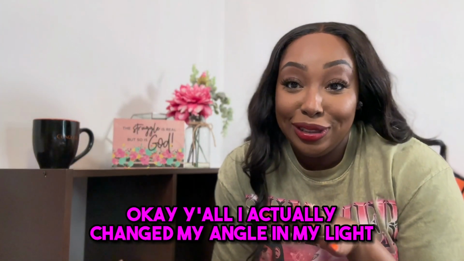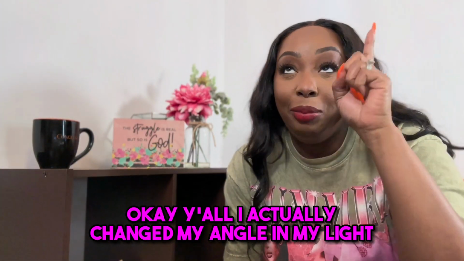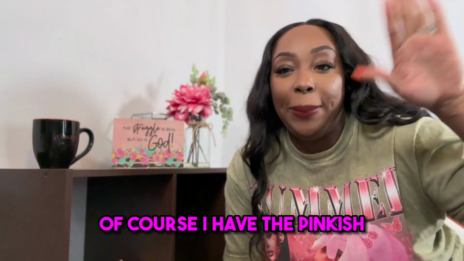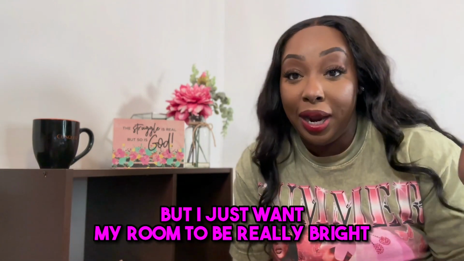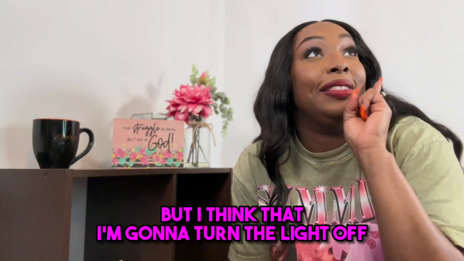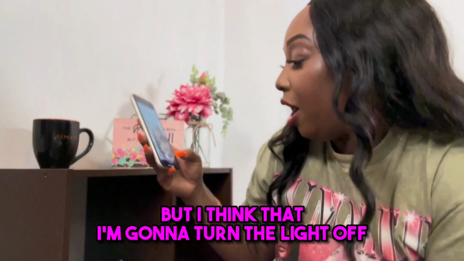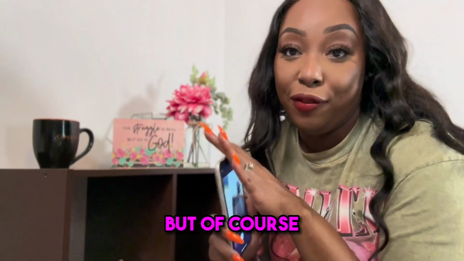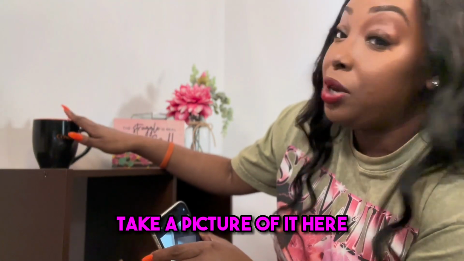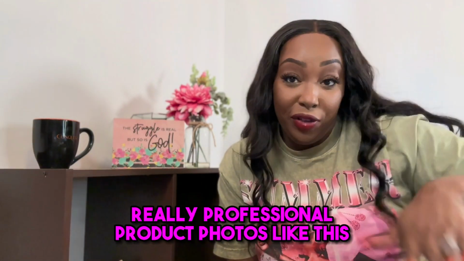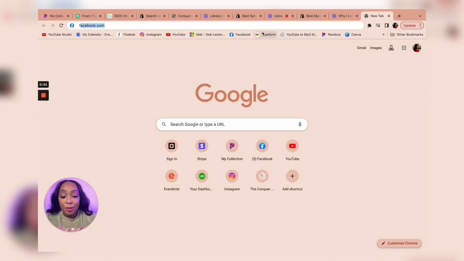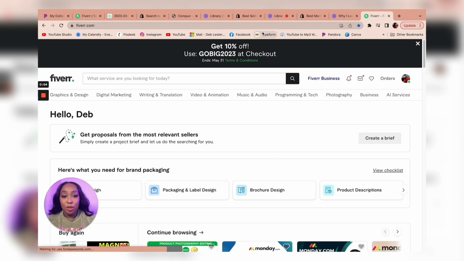Okay, y'all, so I actually changed my angle and my light, because of course I have the pinkish, purplish light in here. But I just want my room to be really bright, the space to be bright, but I think that I'm going to turn the light off and then show y'all how I take the picture. I'll just take the phone, take a picture of it here, and then I will show y'all what I do next to get some really professional product photos like this, coming from this right here. Remember, I was just saying that I need to get these photos more professional looking than they are.